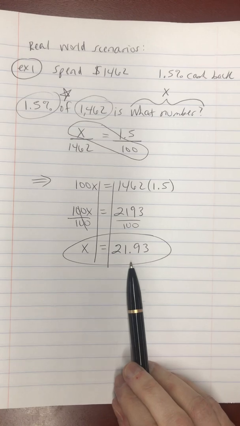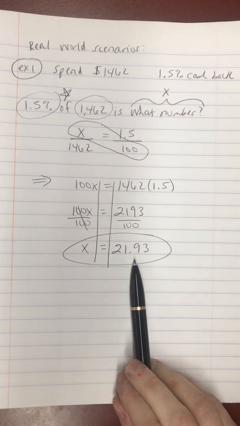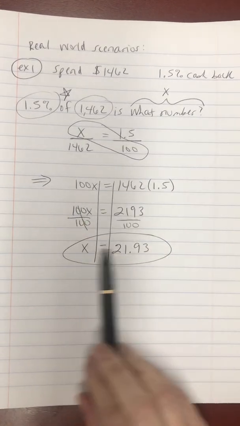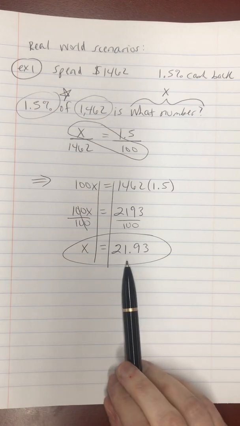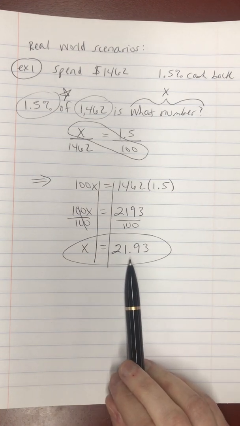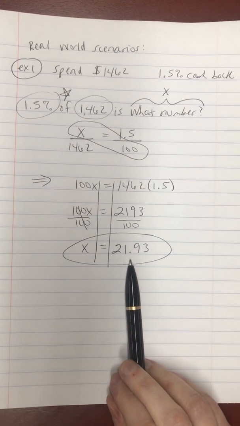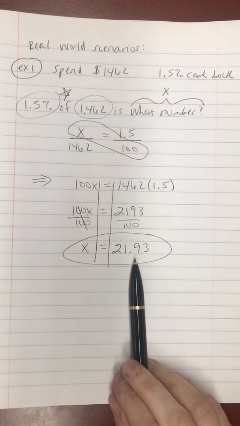And if it does make sense, that's a good indication that you probably set up your proportion right and solved it correctly. If it's an outlandish answer, if it's just nonsensical, then you can say, you know what, I probably set up my proportion wrong. I should redo the problem.